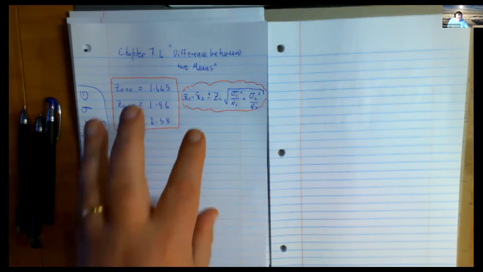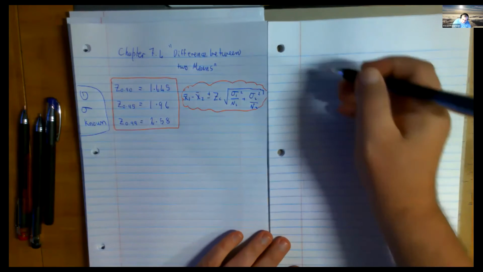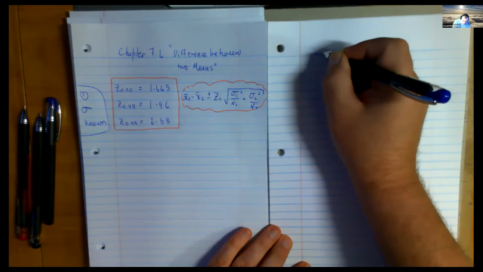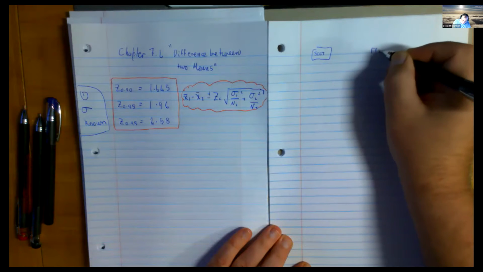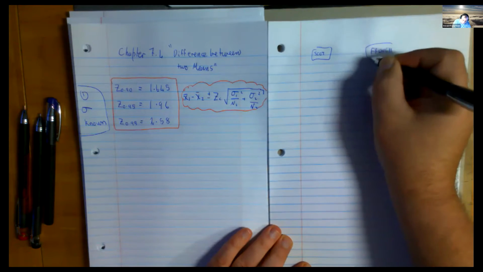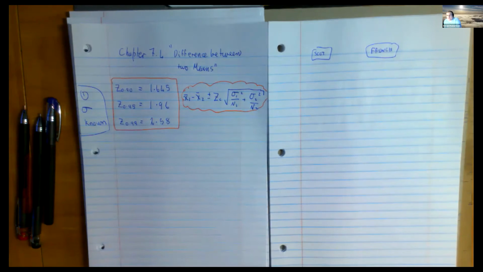So let me make up a story and show you how you could use this. Suppose that there were Scottish rabbits and that there were French rabbits. And we think that these 2 species of rabbits are different in some way. In particular, we think that Scottish rabbits are bigger than French rabbits. And you know, for whatever reason genetically, that can happen.